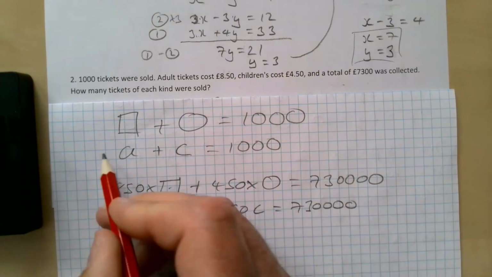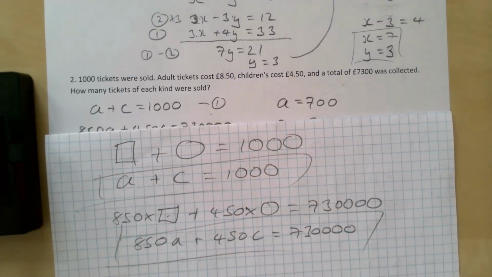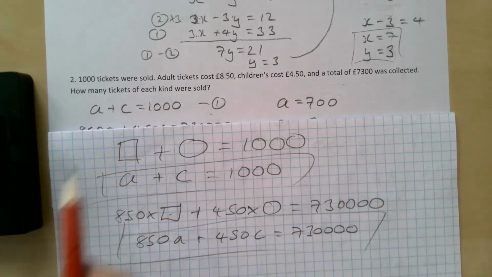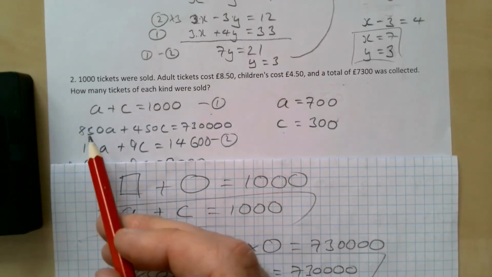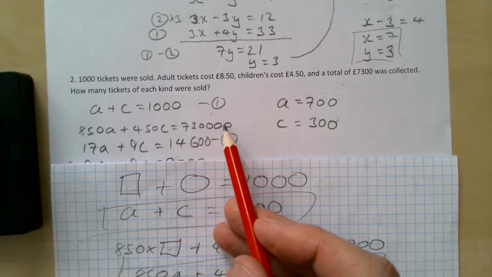Those are the tough ones to come up with. If you can come up with those, you're in good shape. The rest of it is doable. So that's what I've done down here. That's equation 1: A plus C is 1,000. 850A plus 450C gives me 73000.